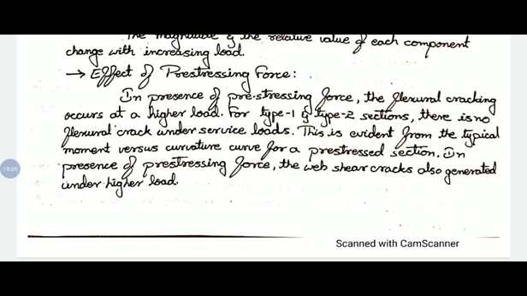In type 1, we consider there are no tensile stresses at the bottom, and in type 2 we consider the loads such that there is just the beginning of cracks. Just when the crack starts to propagate, up to that time we will consider the loads. So there are no cracks in case of type 1 and type 2 sections.